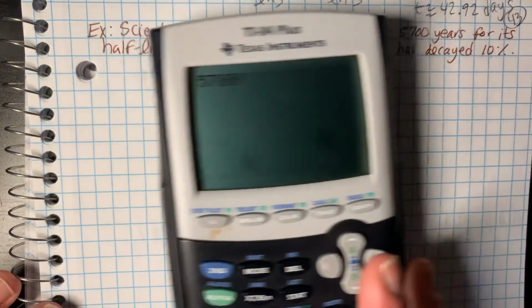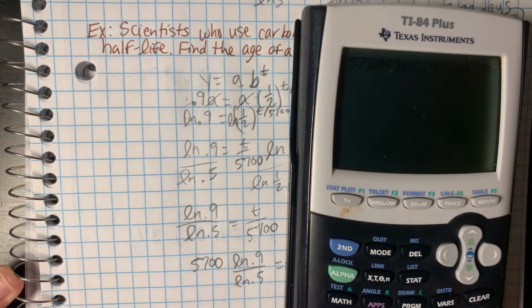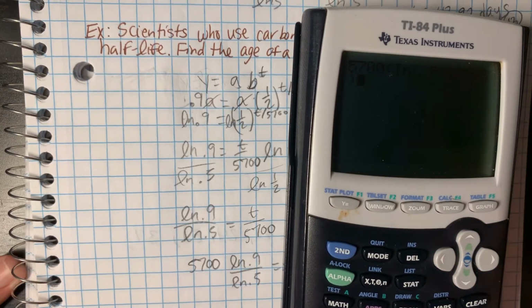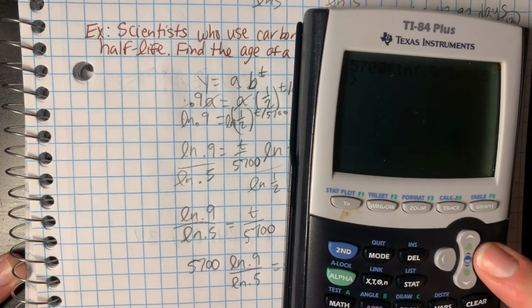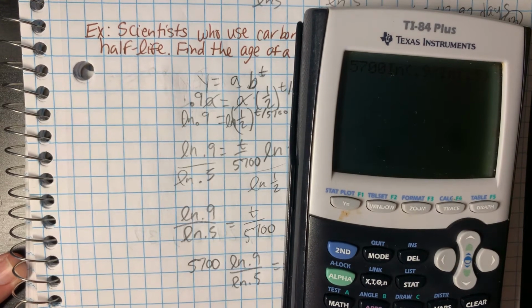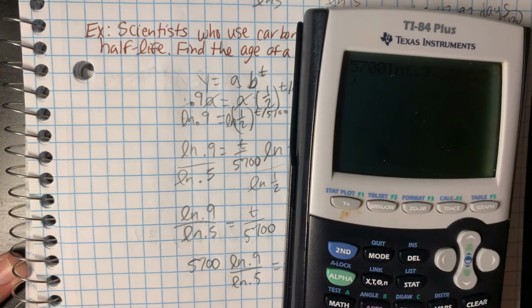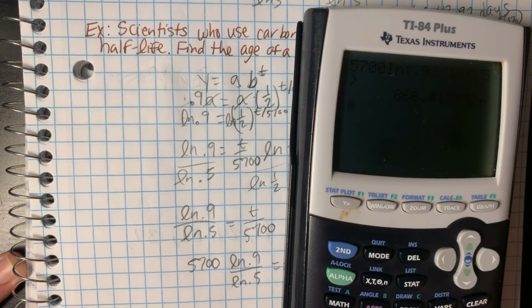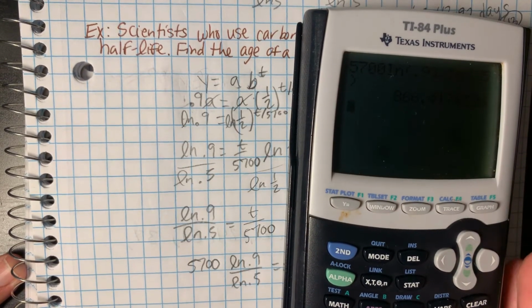Good thing class is almost over, because my calculator's battery's dying. Okay. Oh, I inputted something in wrong. Okay, I think it's this part right here. ln of 0.9, insert parenthesis. Okay, so we got 866.